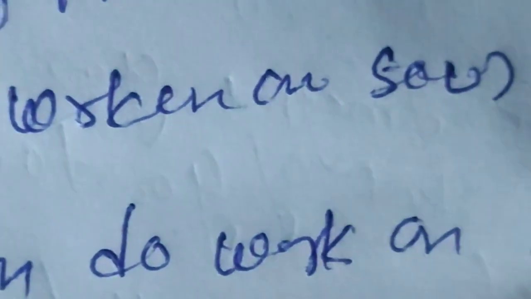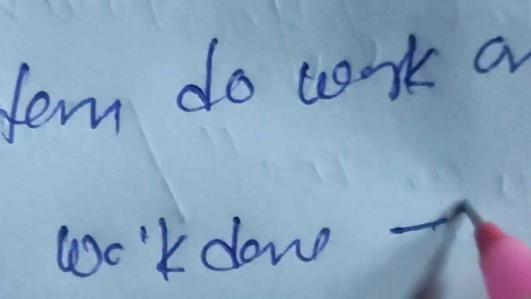When the system does work on the surrounding, the work done is negative.